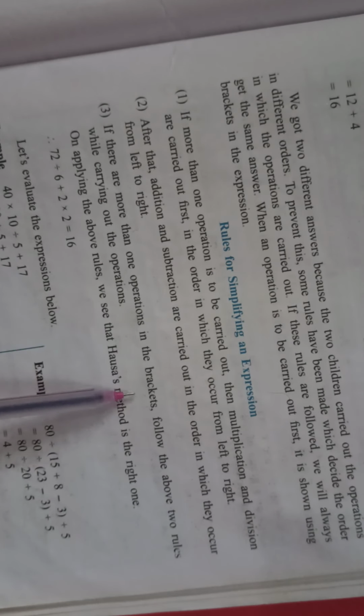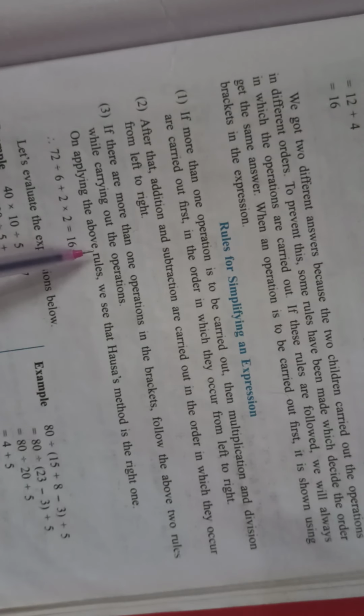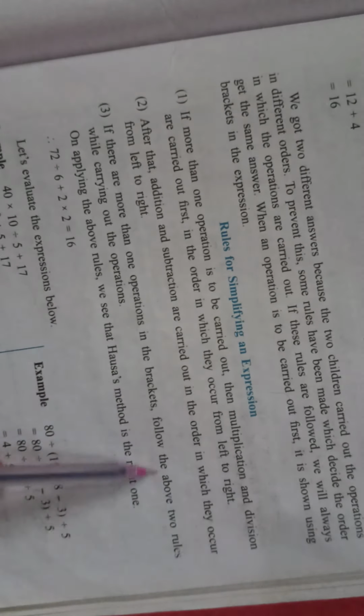If there is more than one operation in the bracket, follow the above two rules while carrying out the operations.